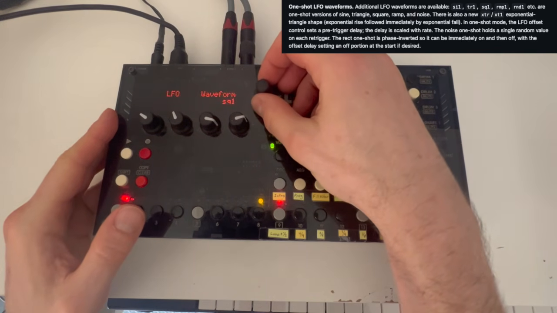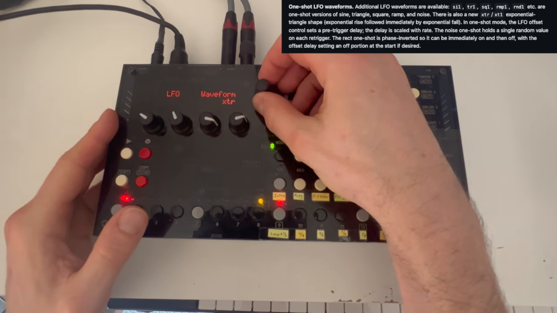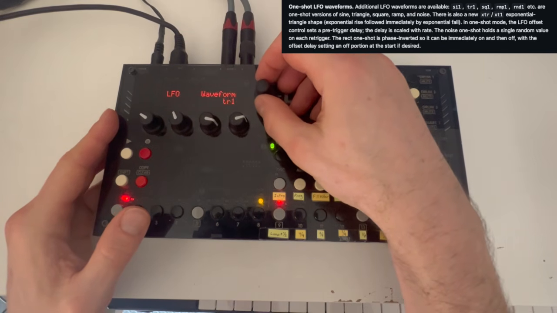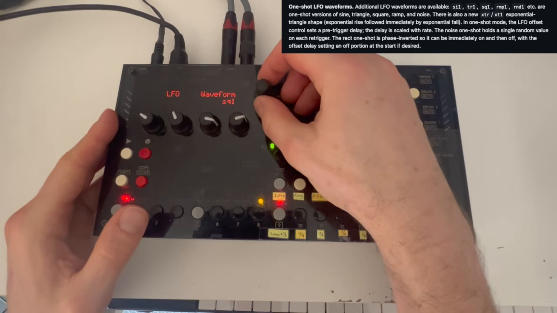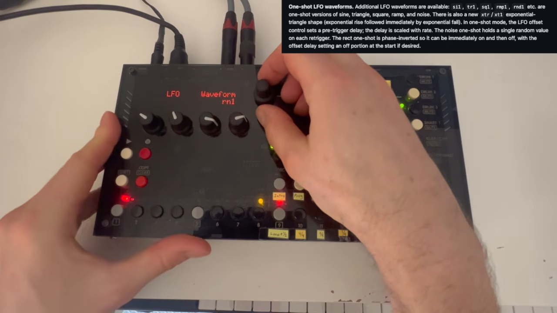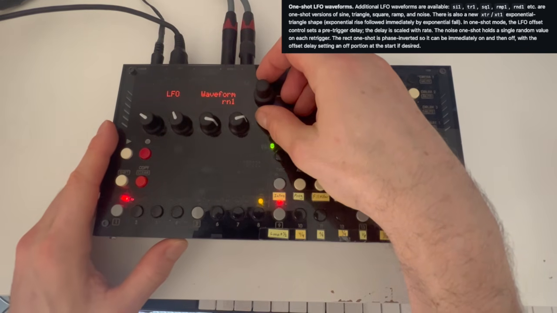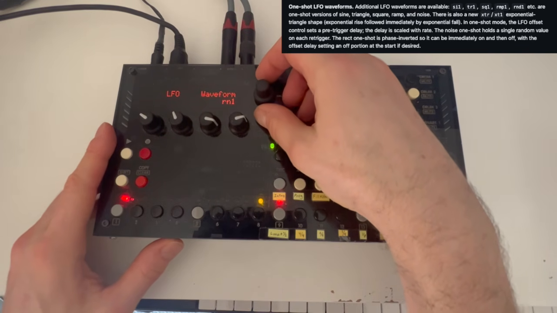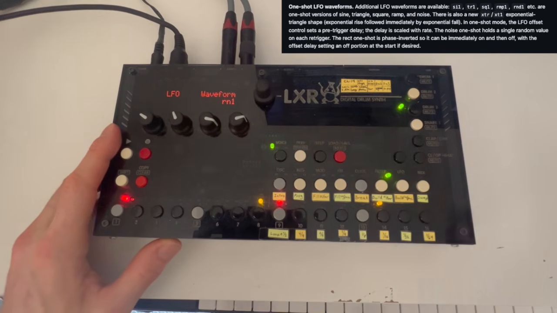The one shots are pretty self-explanatory for the most part. They're the same as the other waveforms: one shot sine, one shot triangle, one shot up saw wave, one shot down saw wave, and the square one that I just showed you. Random works a little bit differently. Random will pick a random value and just hold it for the entire length of the voice, and it will re-roll the random number every time you re-trigger the voice.